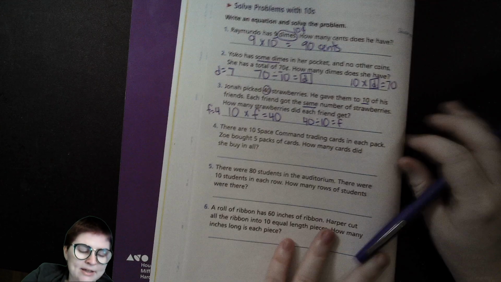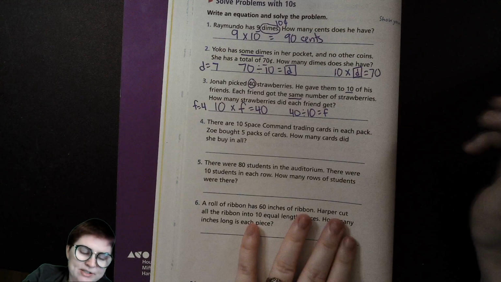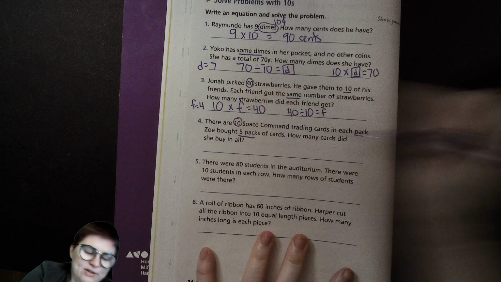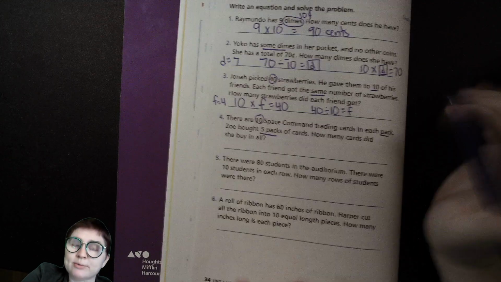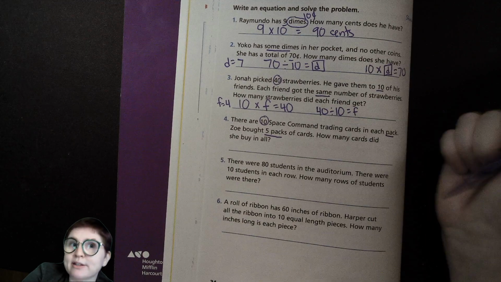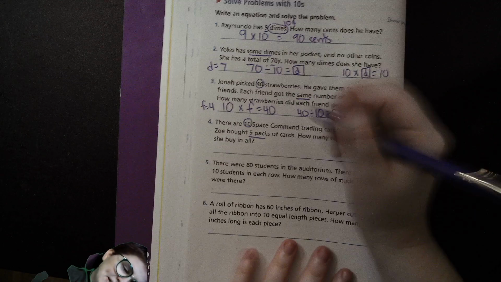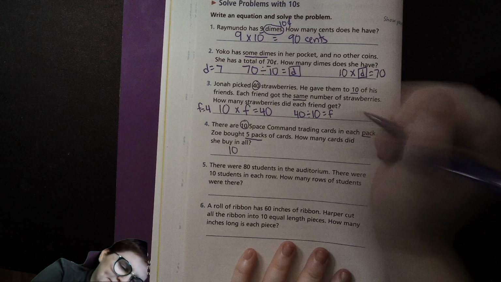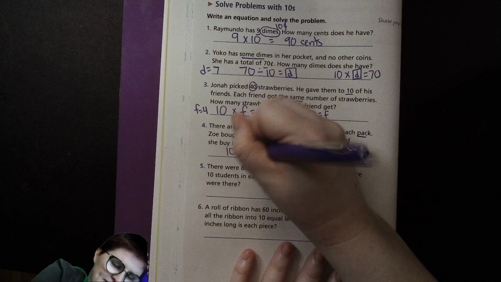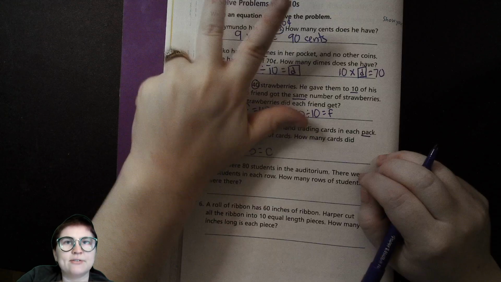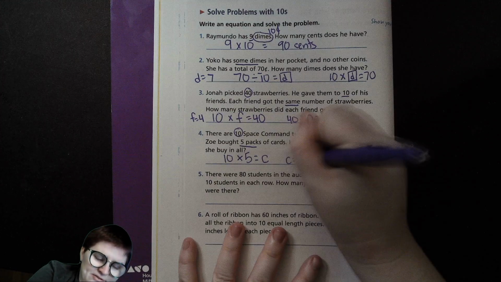There are 10 Space Command trading cards in each pack. Zoe bought 5 packs of cards. How many cards did she buy in all? Go ahead and try this one, and if you're feeling funky, put a variable in there. All right, I'm going to give it a shot. You ready? So 10 cards in each pack times 5 packs equals number of cards. 10 times 5, I'll count it out. 10, 20, 30, 40, 50. Yeah, 50. C equals 50 cards.